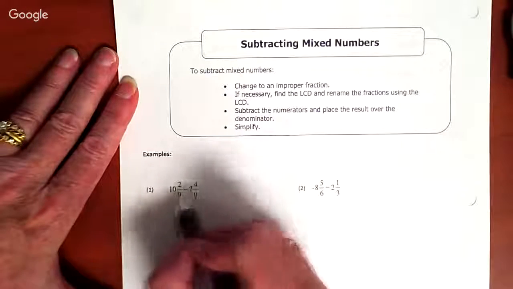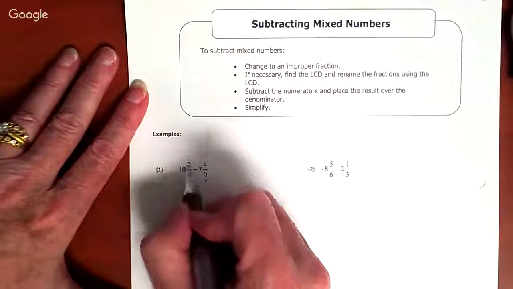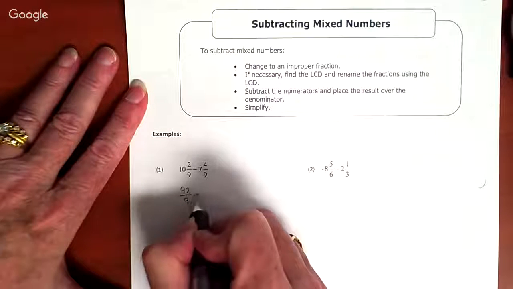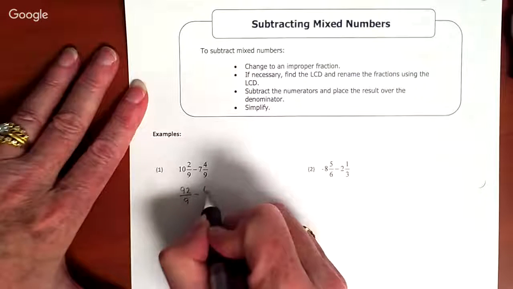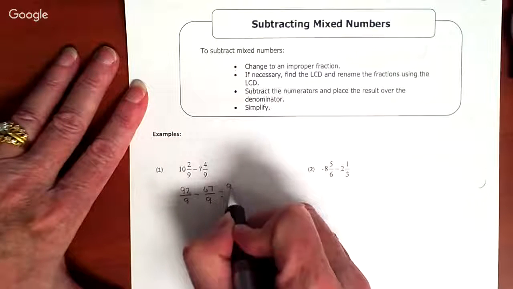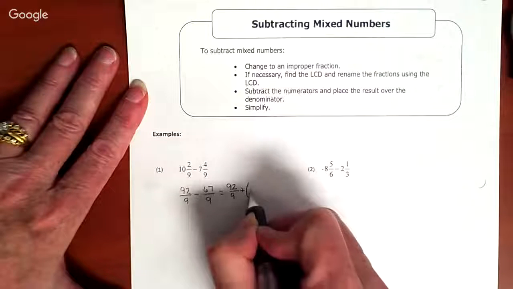Again, I'm going to change them to improper fractions. So we have 92 over 9 minus 67 over 9, or leave, change, change.